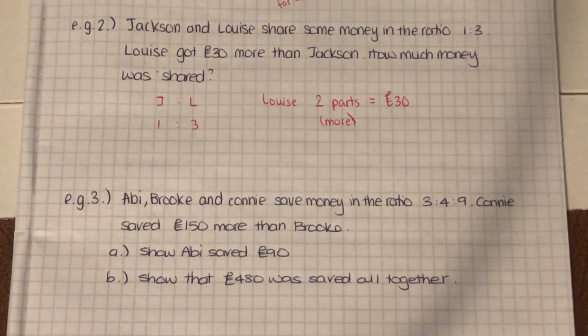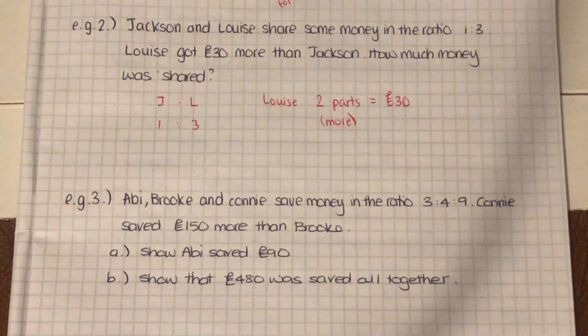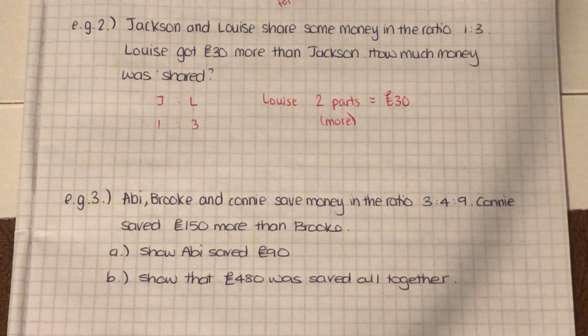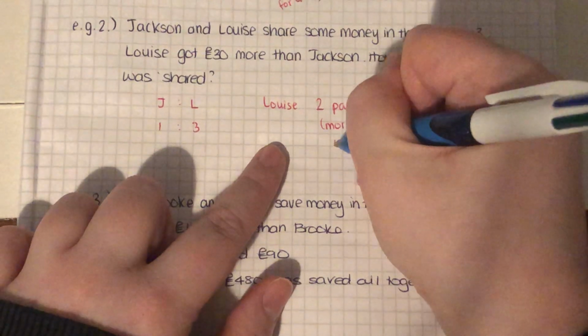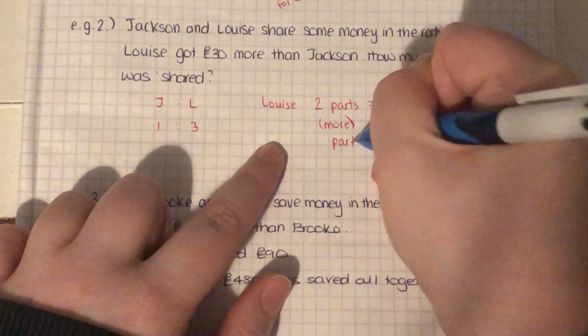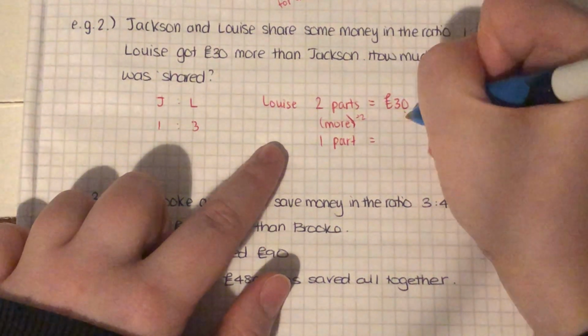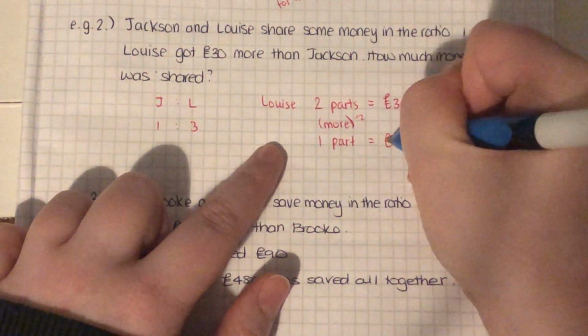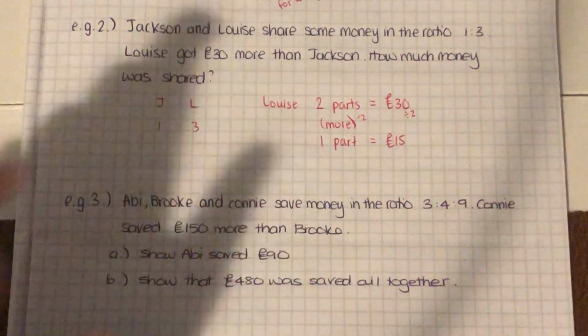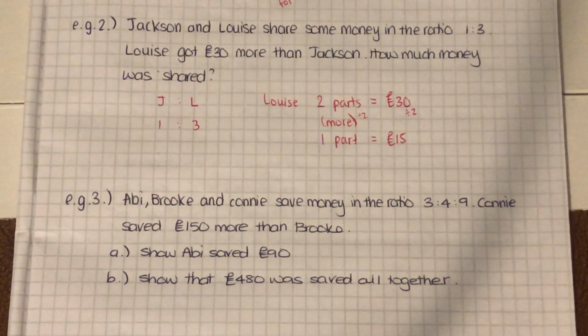So those 2 parts must be equal to the £30 that she's getting more. Okay, now we need to know what one part is, okay, every time. Now for EG1, we're quite lucky, it was already 1 part equals. This time it isn't. So to work out what one part is, okay, we just divide both sides by 2. So 30 divided by 2 gives you 15. So one part is equal to 15.